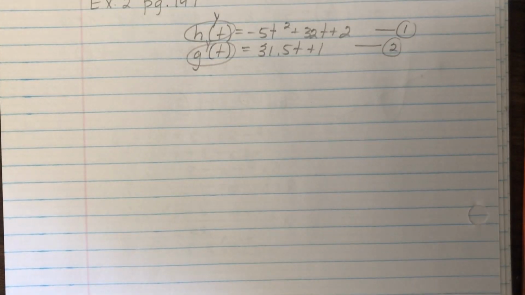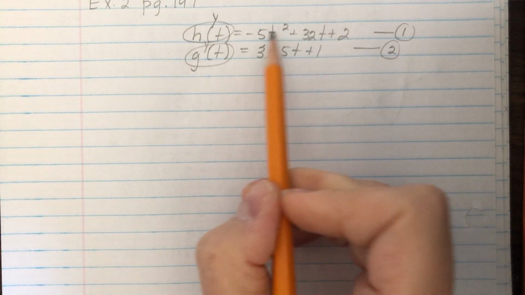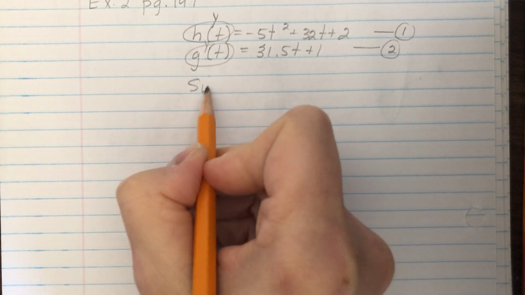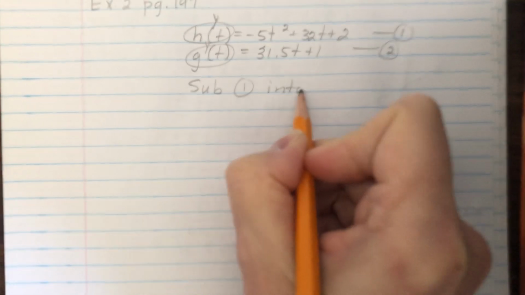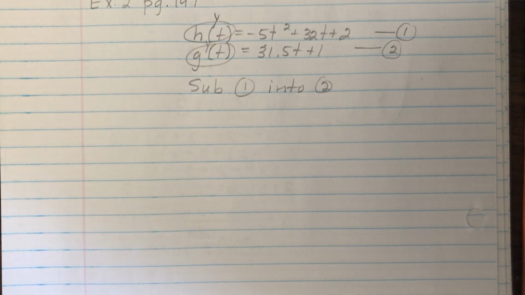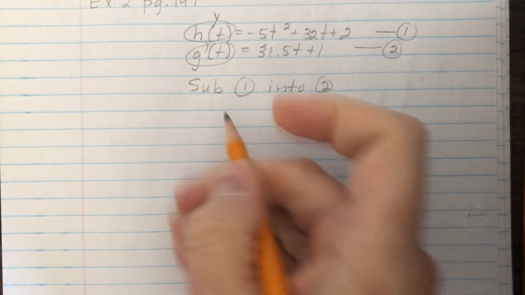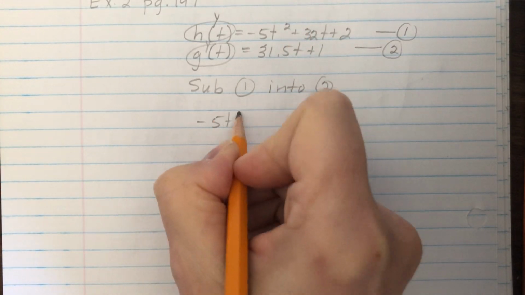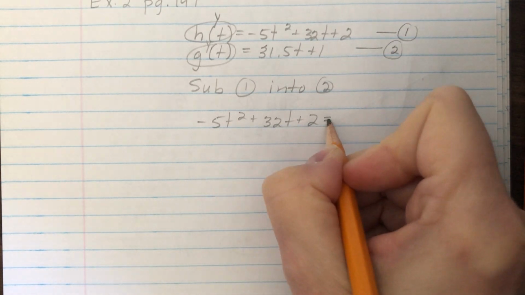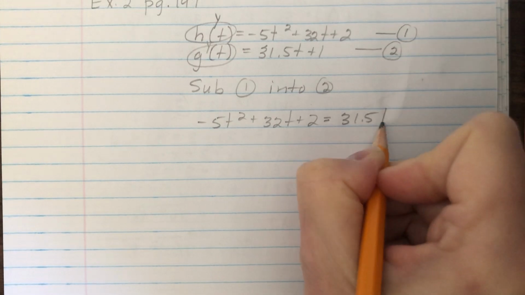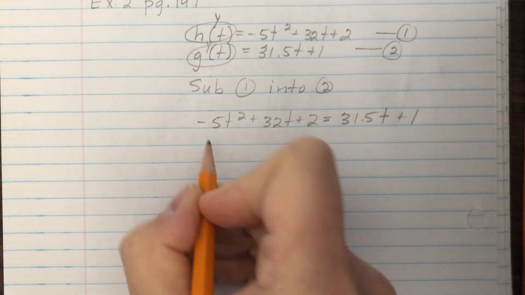They both just represent y, or the height. Okay, so I'm going to sub one of these equations into the other. Another way to look at it, you're setting the heights equal to each other. So negative 5t squared plus 32t plus 2 would equal 31.5t plus 1.